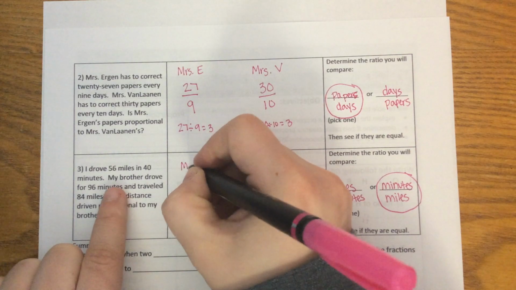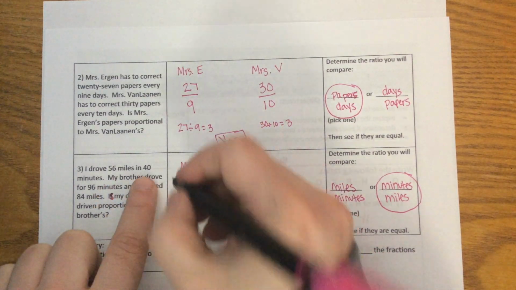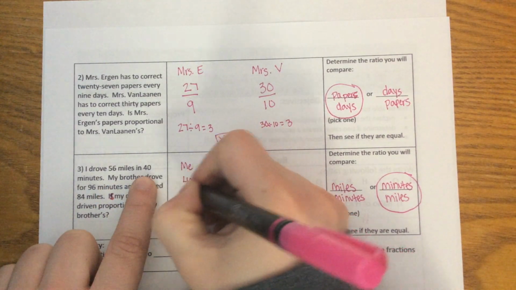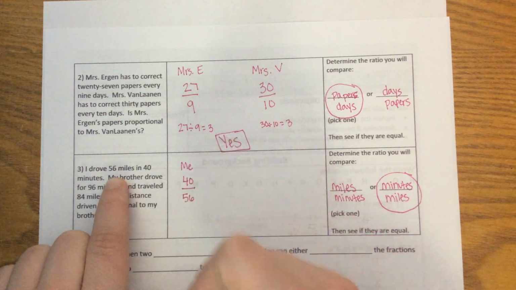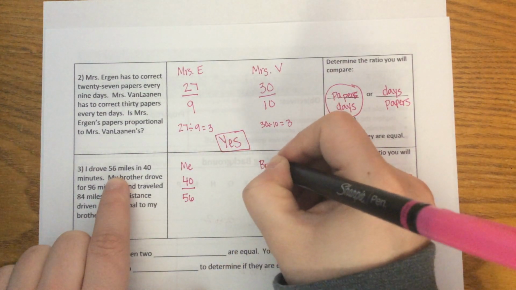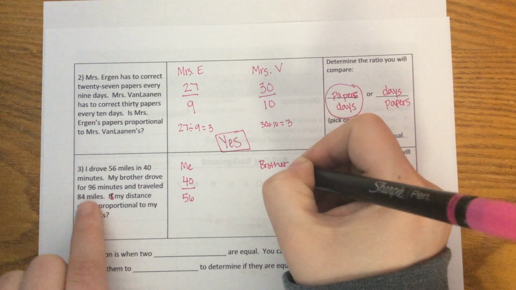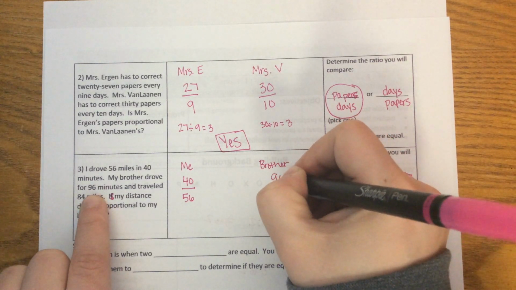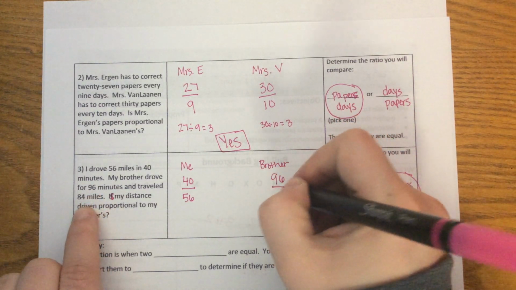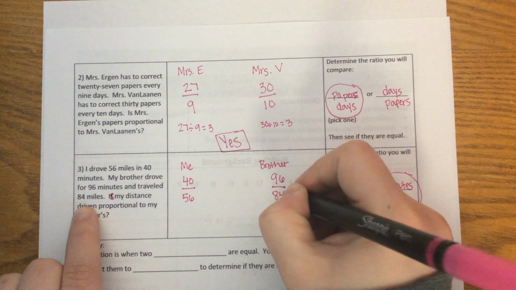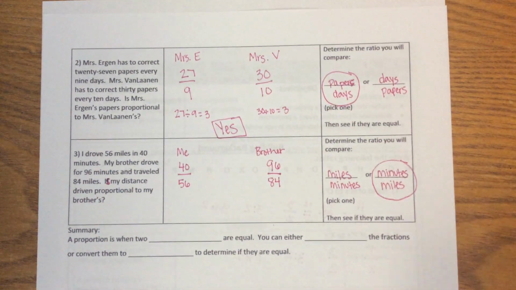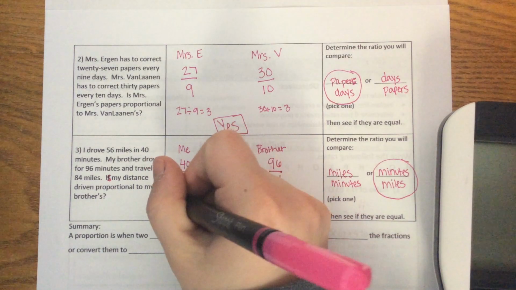So for me, my minutes was 40 minutes over my miles of 56. Okay, my brother did 96 minutes and he traveled 84 miles. Okay, so I could either simplify them as fractions. I'm going to turn them into decimals.